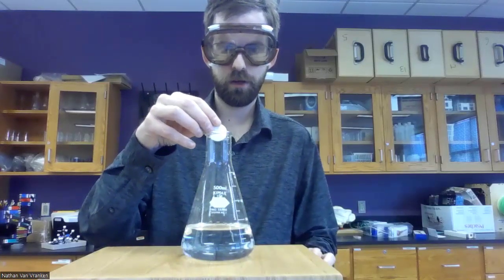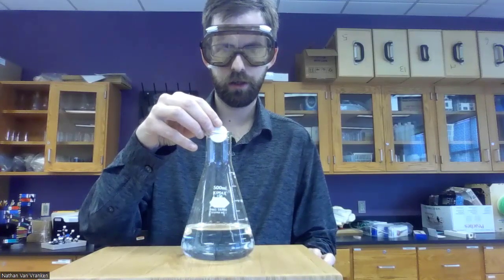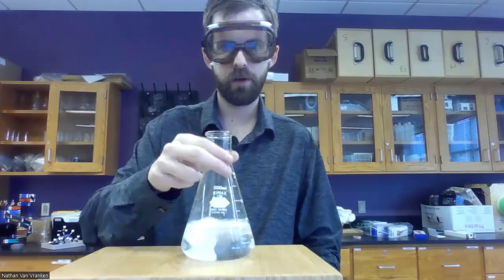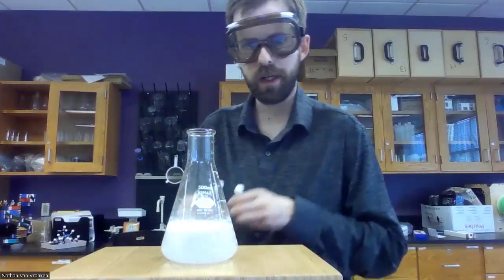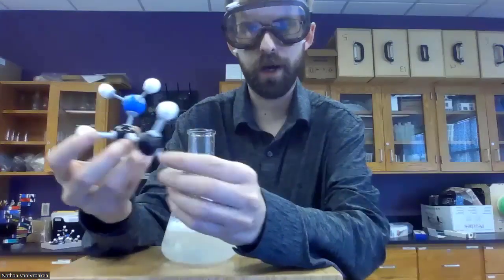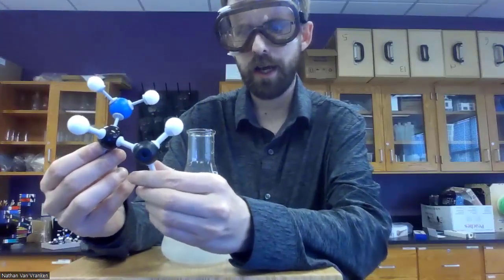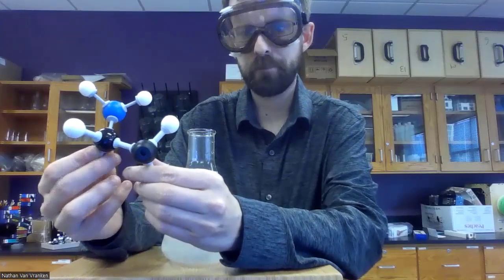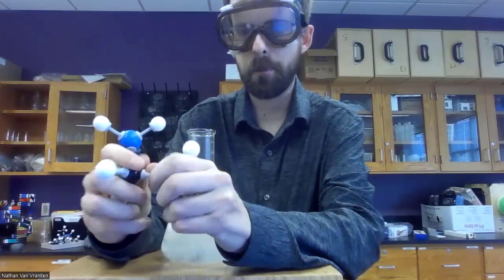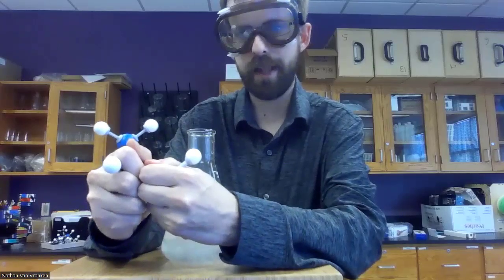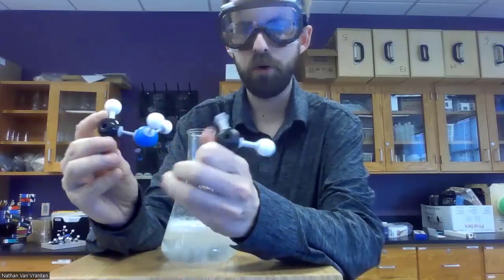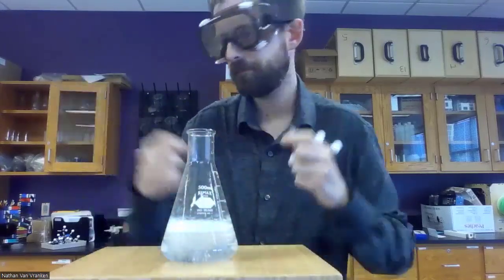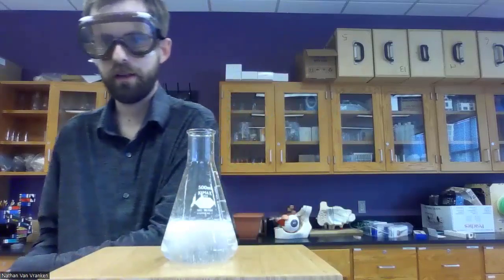So you ready? 3, 2, 1, go. Notice how it's fizzing. What's going on is that, molecule-wise, the base is going in and breaking the bonds that cause that hydrochloric acid to be, well, hydrochloric acid. It's removing them and separating them into their smaller components.